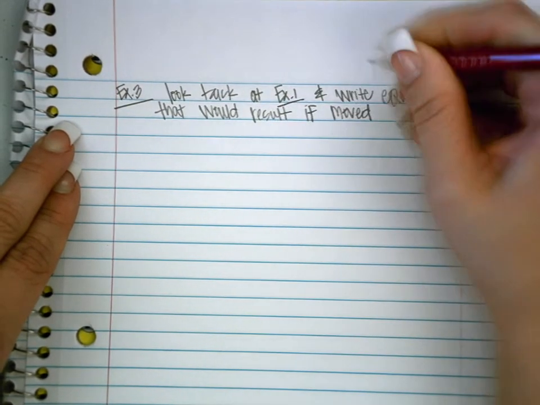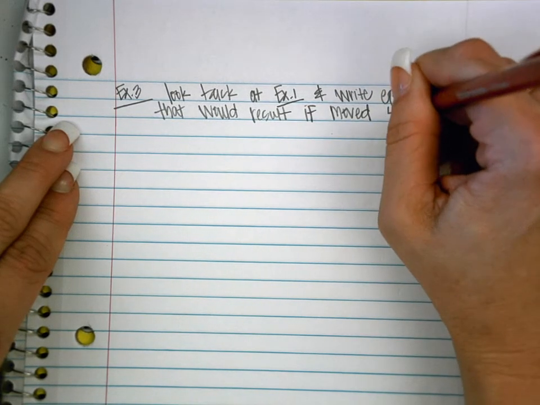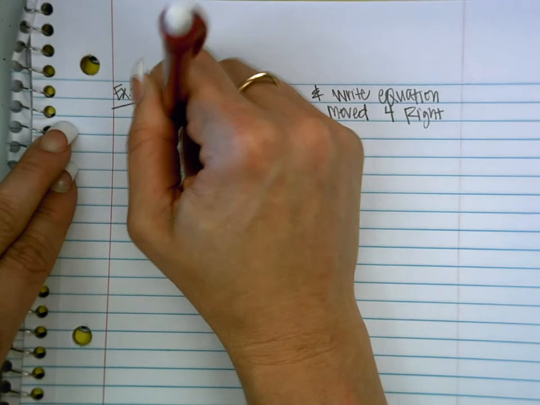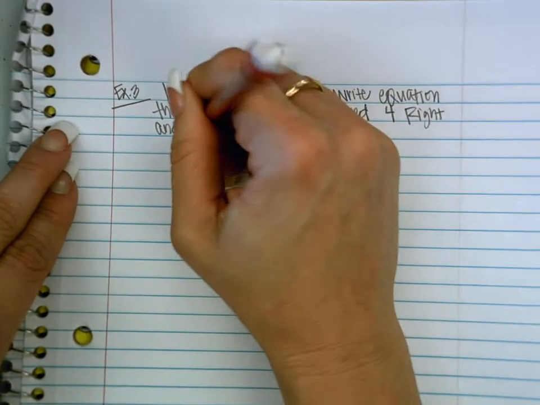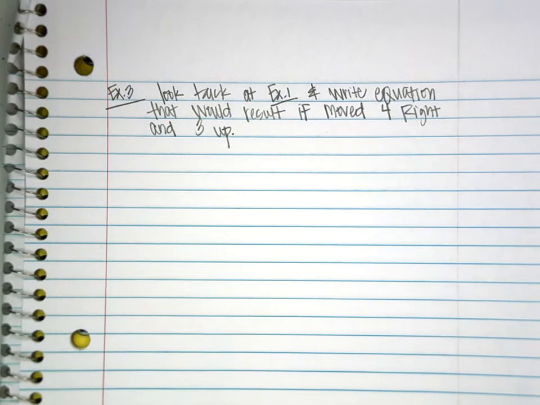Okay, so if you move the entire thing 4 to the right and 3 up, I want you to write the new equation. So what would the new equation be if I moved the entire equation from number 1, 4 to the right and up 3?